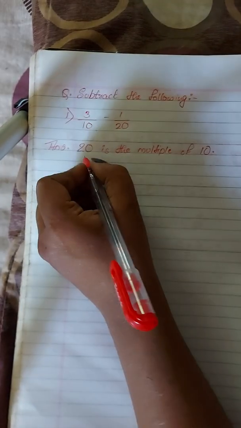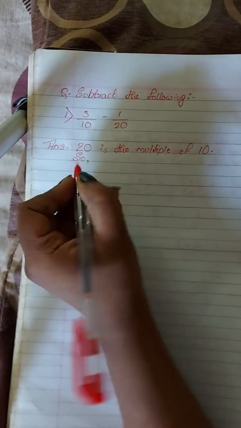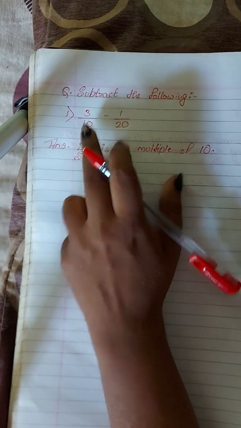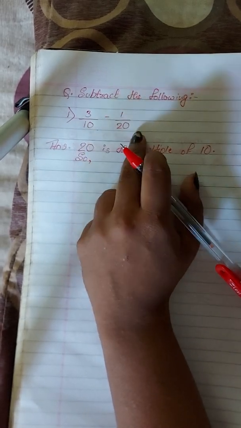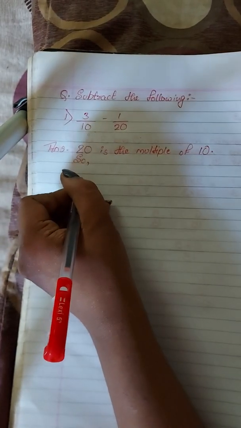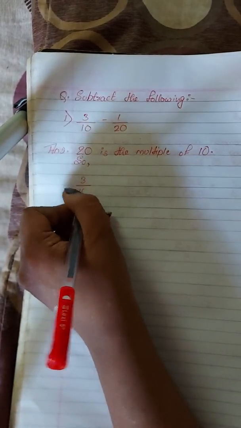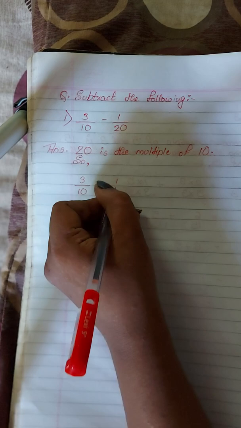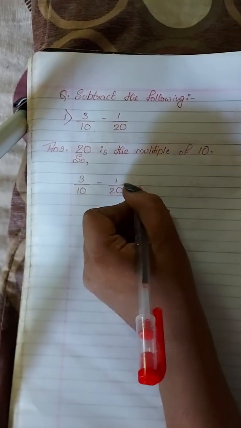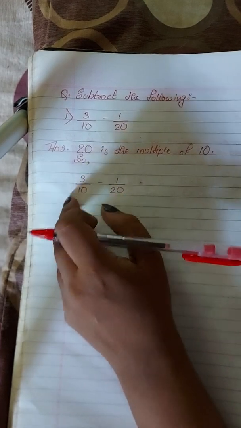So I'm going to convert this fraction's denominator into 20. To convert it, I first take the fractions given in the question: 3 upon 10 minus 1 upon 20. This is my question.